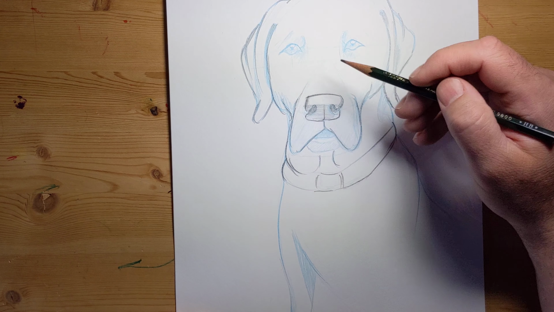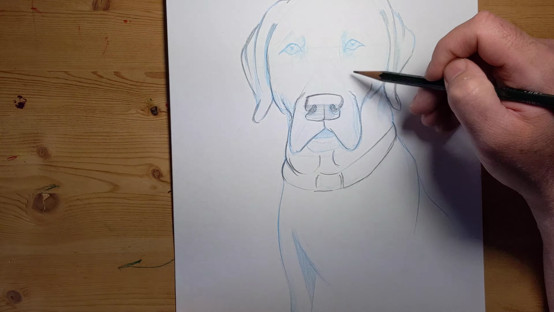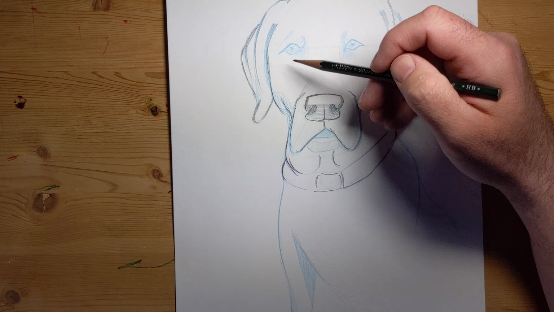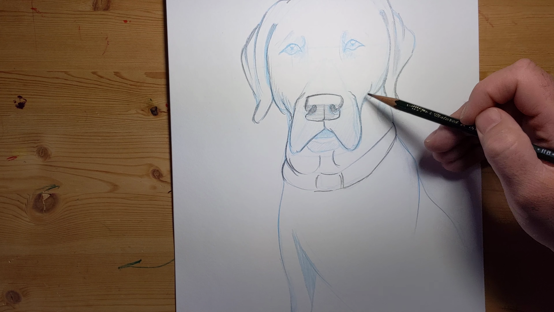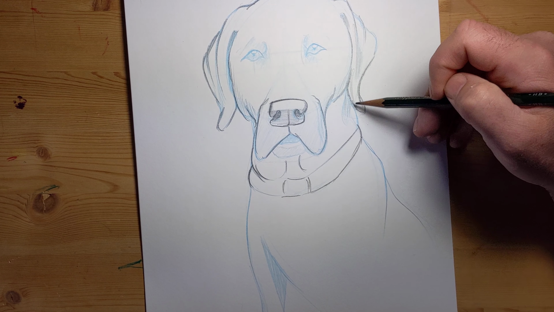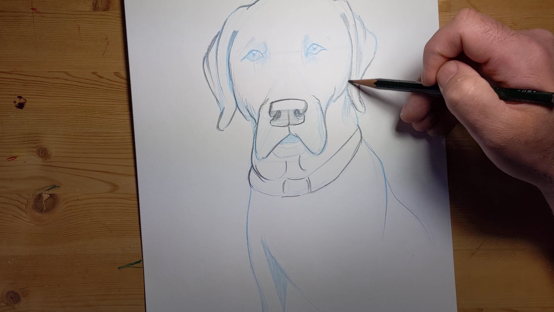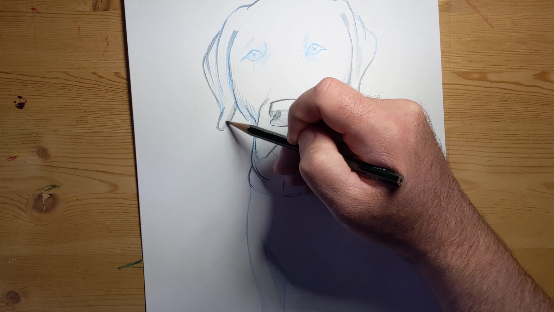Okay, and then I'll come up to here, and I won't draw this in. So this I want to stay flat. Okay, so there, a little bit of shadow here. Some shading. I'm going to put a little bit of a core shadow on this part of the ear and a little bit of a core shadow on this part of the ear.